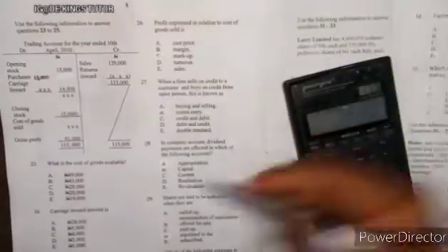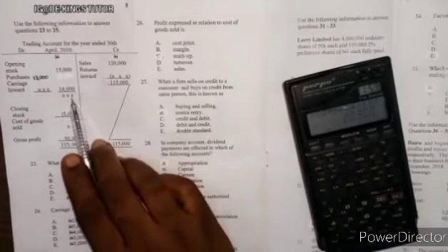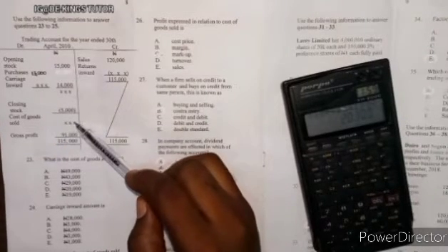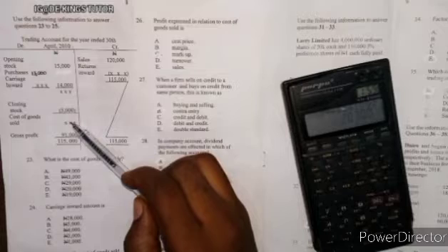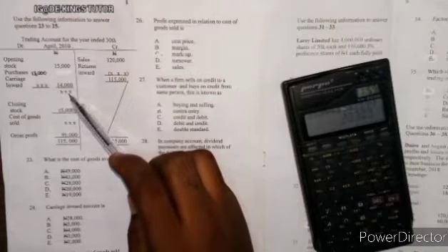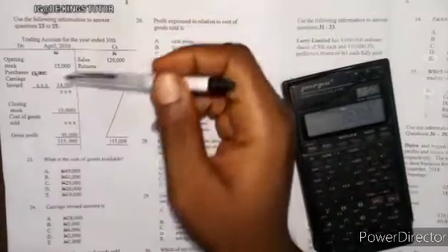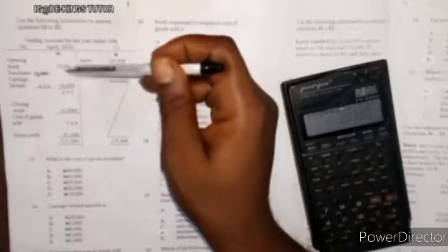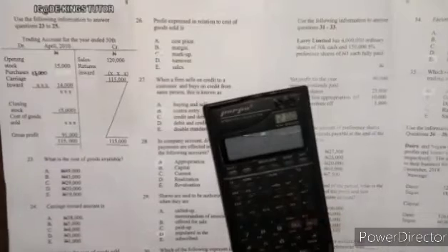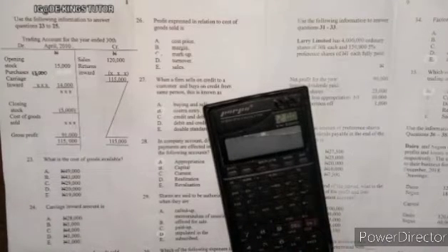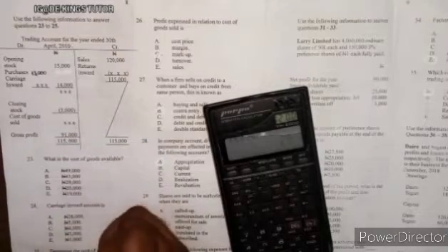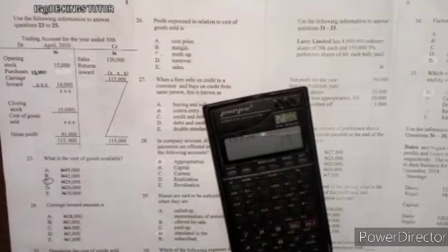If you are in an examination hall, to get this, you should know this part first, before you can get this. Or even to get this, here is the addition of these two to give you this. So we can add these two now: 15 plus 14, 29,000 as the cost of goods available. So we now have our answer as 29,000, which is C.